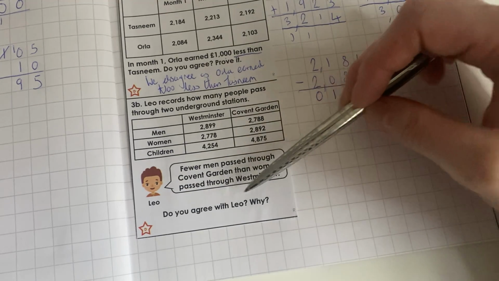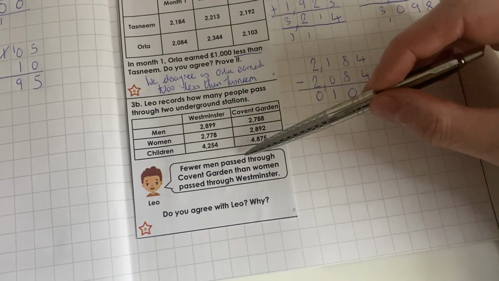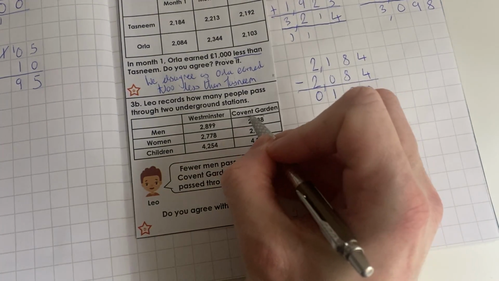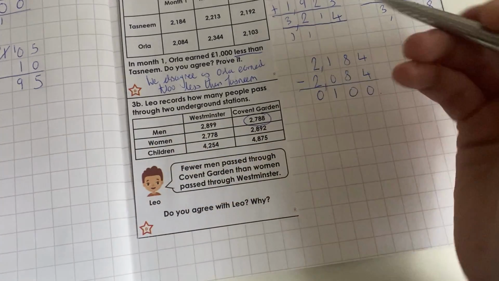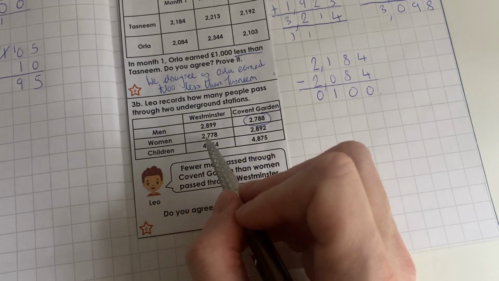Do you agree with Leo? Why? So we'll take our data. So fewer men pass through Covent Garden. So we're looking at Covent Garden and men. So we've got this number here, and we've got women pass through Westminster. Women and Westminster.